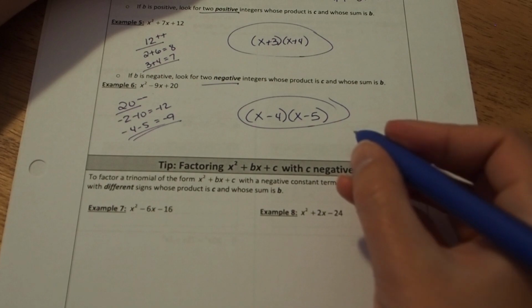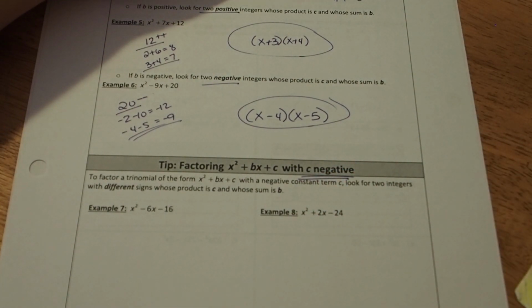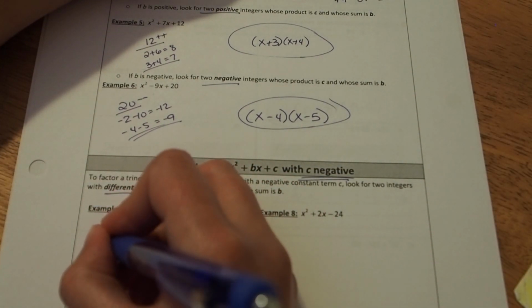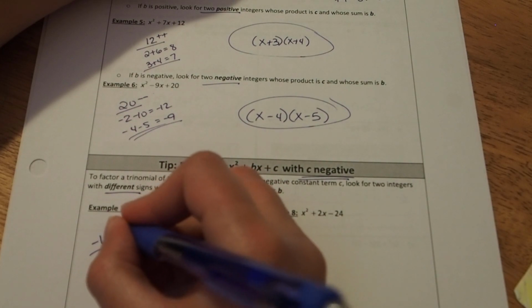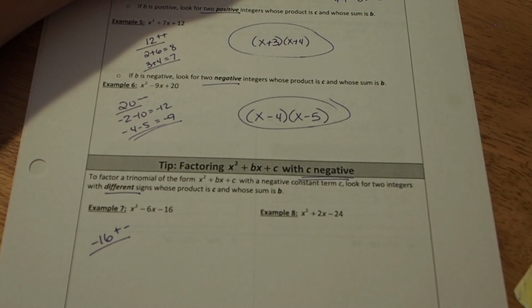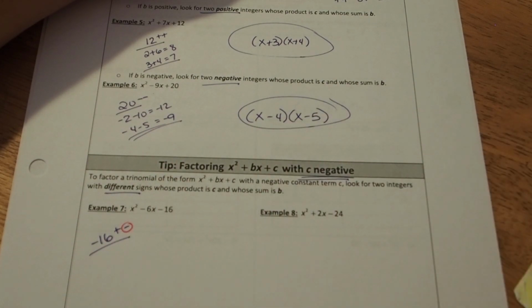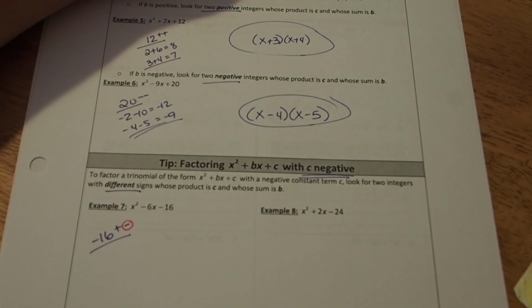Okay. What if your last term has a negative? If your last term has a negative, the only way to multiply to a negative is if you have different signs, one negative and one positive. So in this next one, I need to multiply to negative 16, so I need one positive, one negative. Now, I know more than that because these numbers need to add to a negative 6. The only way to add to a negative 6 is if the larger number is negative.